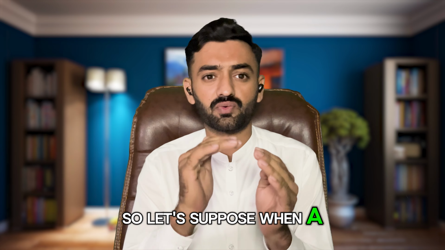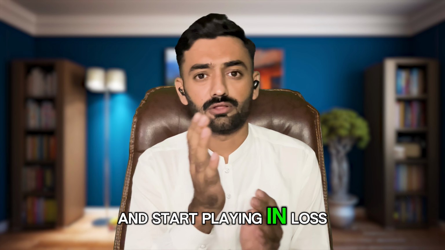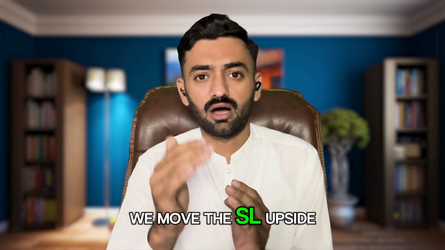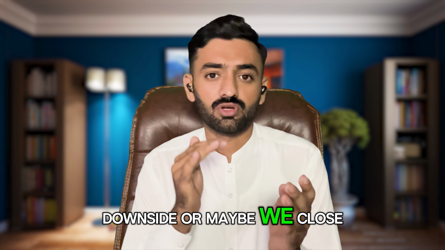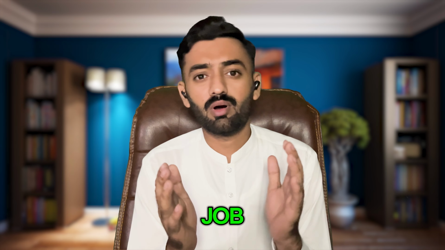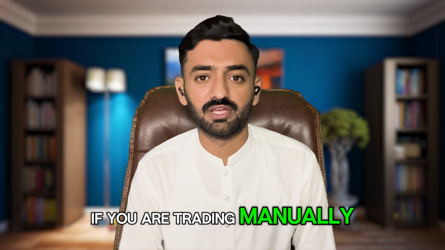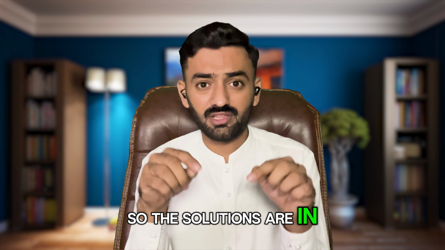Let's suppose a trade starts going into loss, and we move the SL upside, downside, or maybe we close the trade in panic. This is like a second job, or maybe you are not able to do anything else if you are trading manually. So the solutions are in this full course.